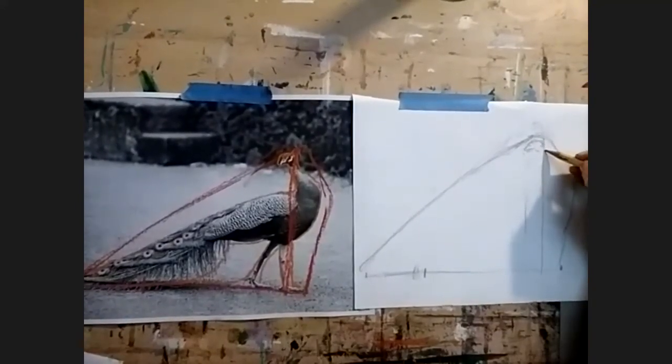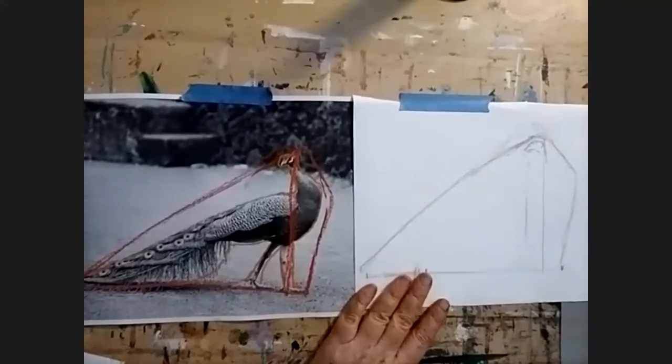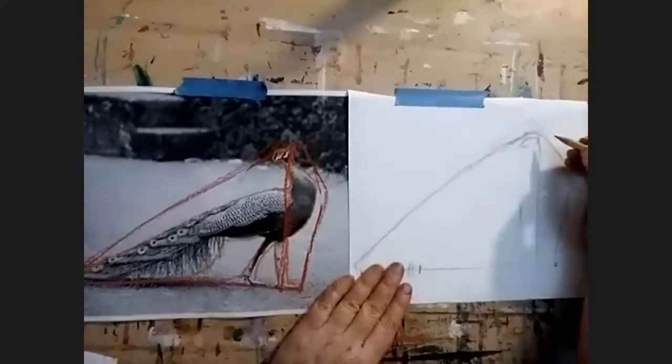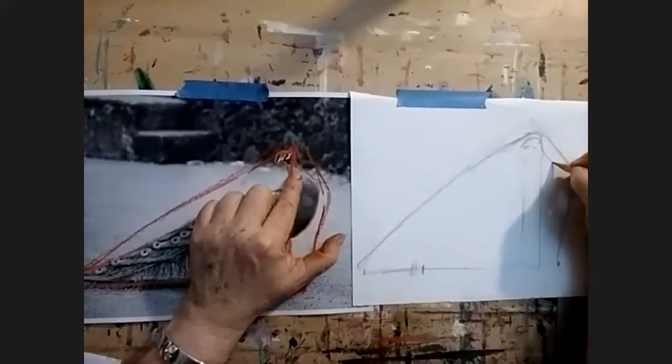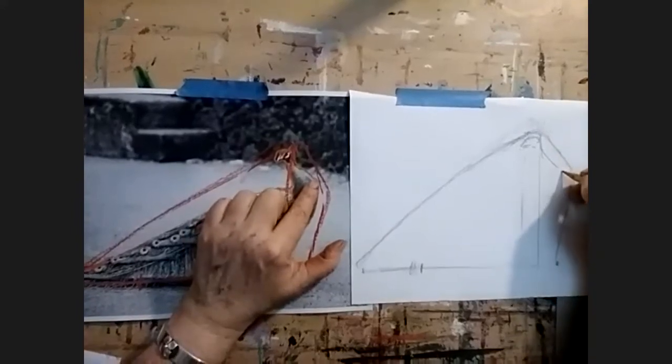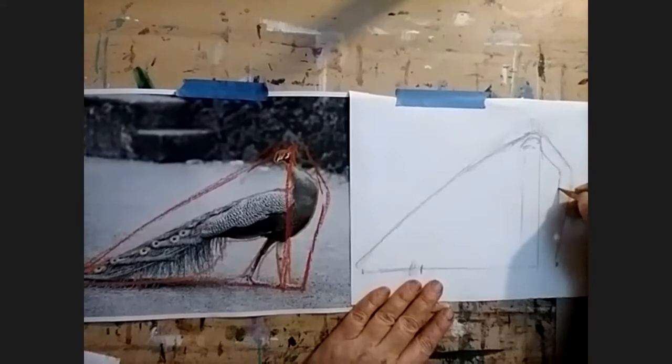And then I'm really focusing more, it's hard to see this, sorry, I'm really focusing more on these shapes. See, I'm almost paying more attention to the outer shape.